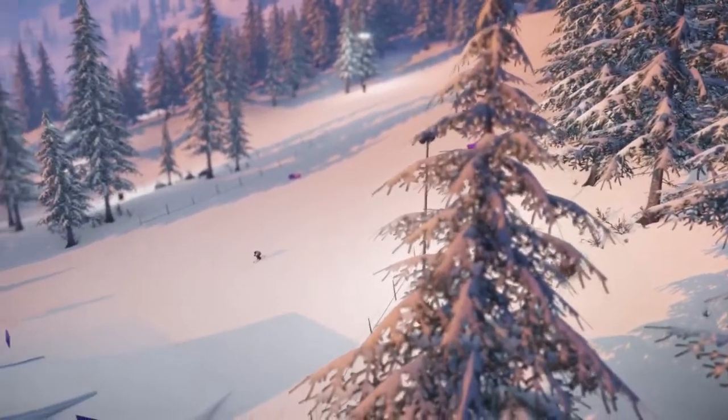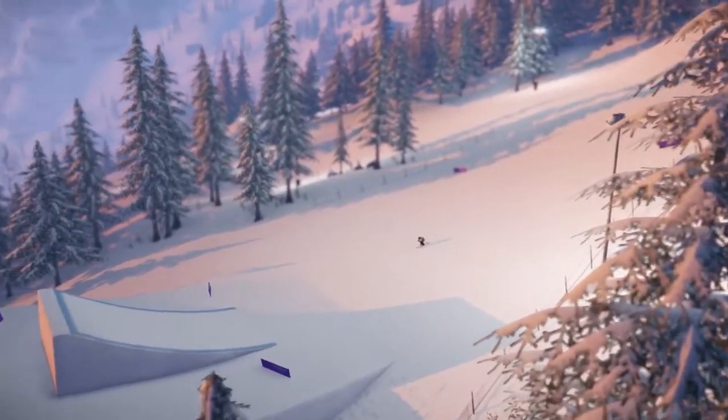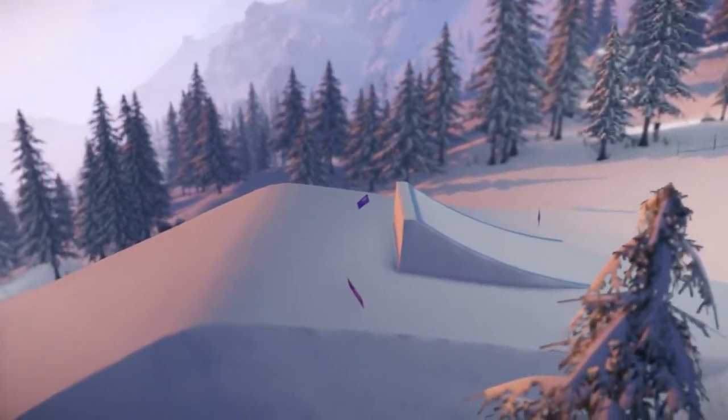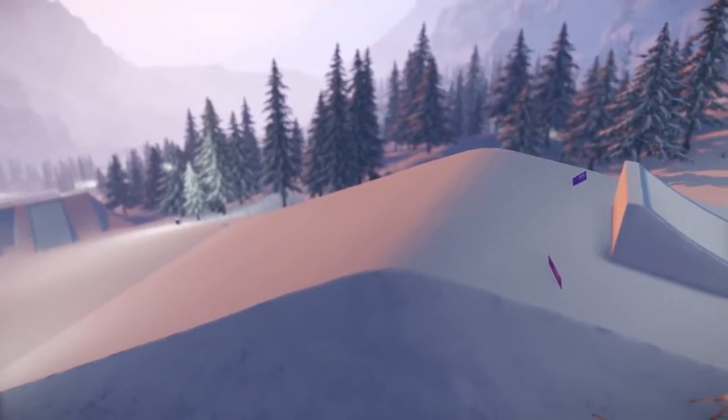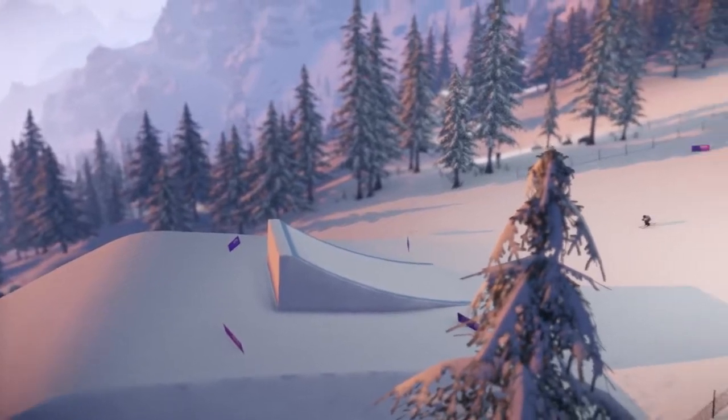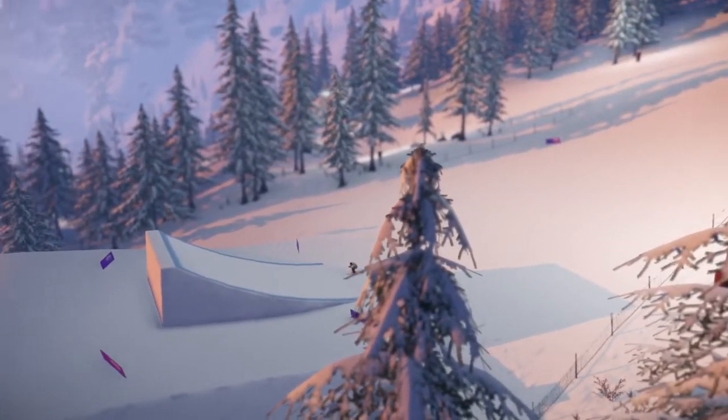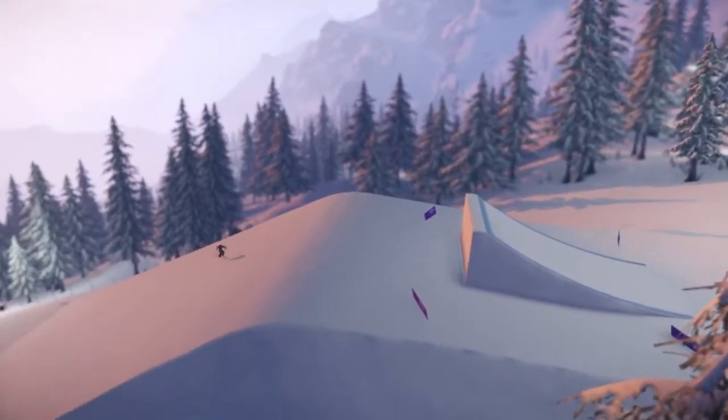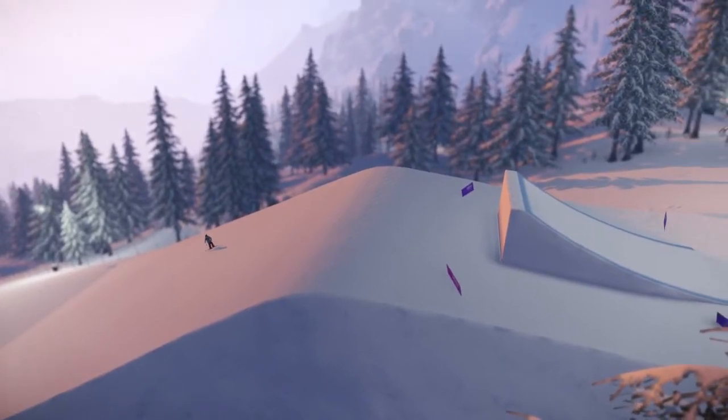I'm always blown away by people's edits. Even this jump I've hit 1,000,000 times, I've seen it 1,000,000 times, but some of the angles that people put on their shots kind of make it look brand new every single time.